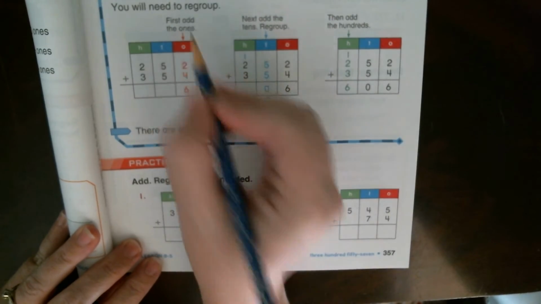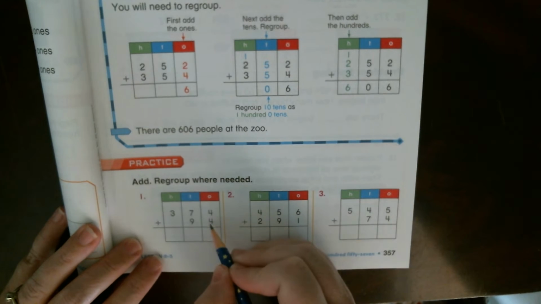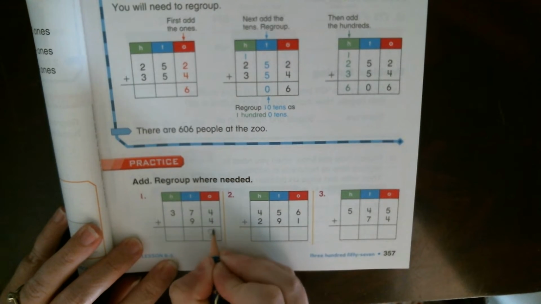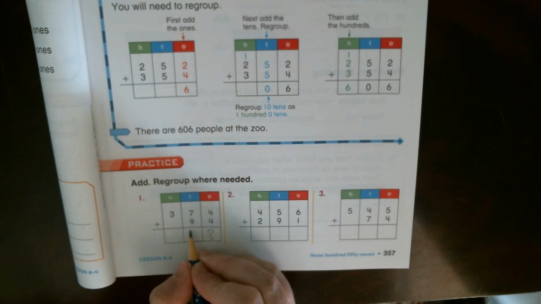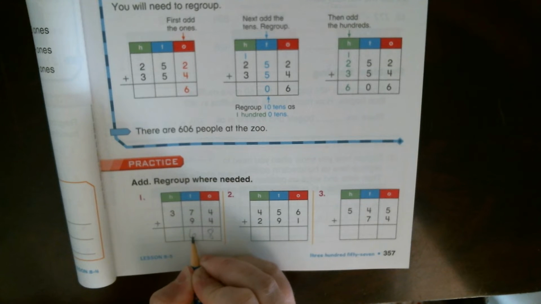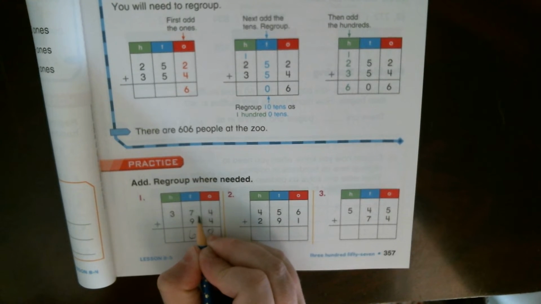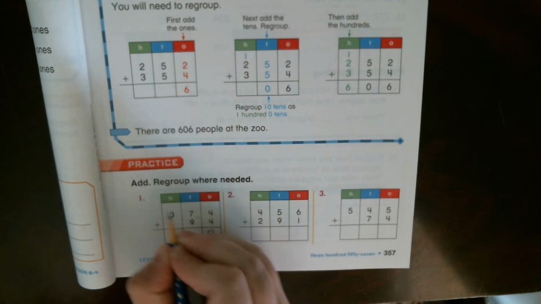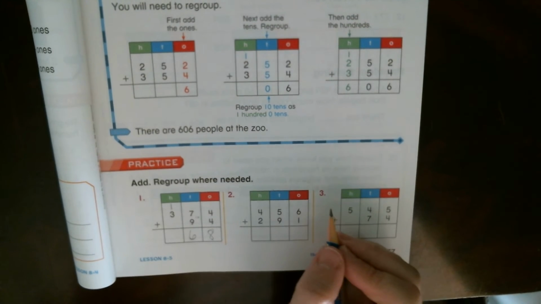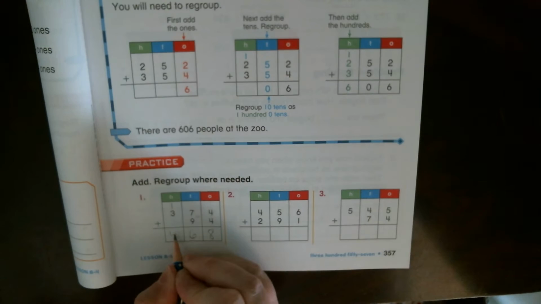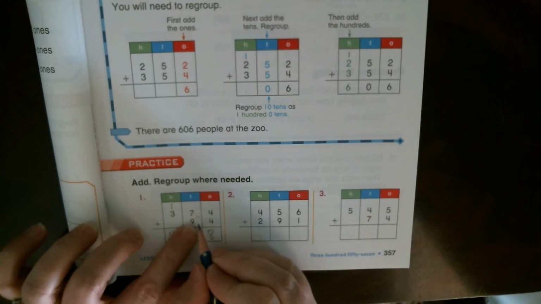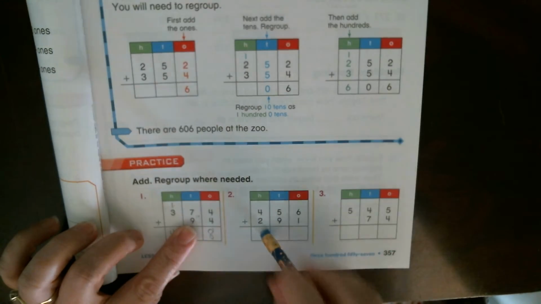Remember, we want to start with our ones place. 4 plus 4 is 8. Then we move to our tens place. 7 plus 9, or 9 plus 7. I know that 10 and 7 is 17. 9 is one less, so that's 16. I put my 6 tens down here. If you want to draw a real tiny little 16 to kind of remind you, I know those 10 tens need to be regrouped into 100. Now I add my hundreds. 300 plus one more 100 is 400s. Okay, 10 tens make 100. That's why we move it over there.